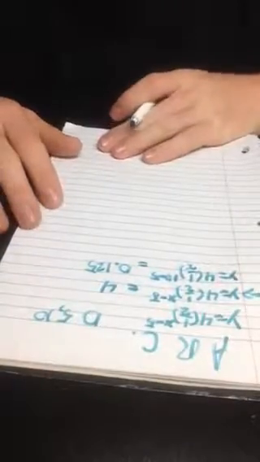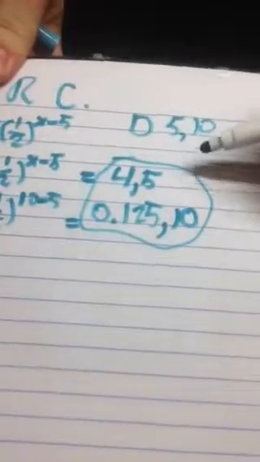So what you want to do here is take the domain, and the ordered pairs will be 4, 5, and 0.125, 10. Okay? So those are your range. That is your range right here. That is your new range, otherwise known as the first part of the average rate of change.